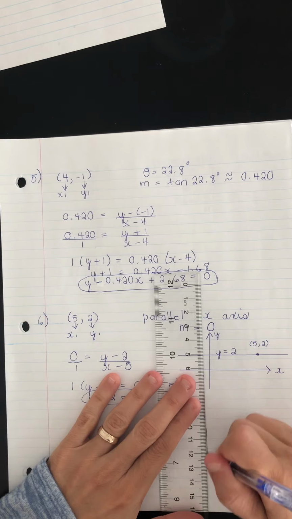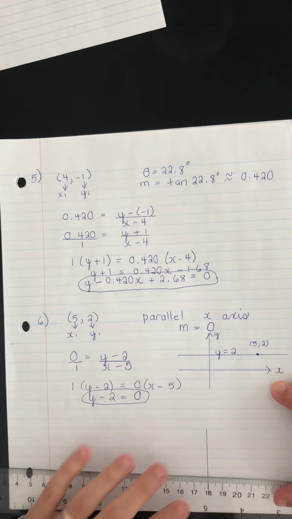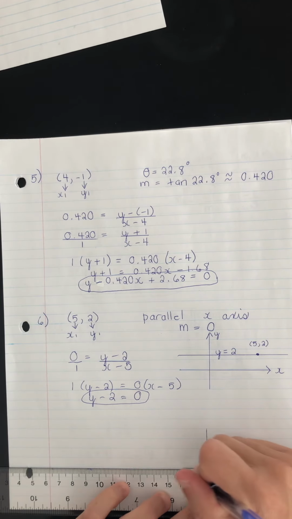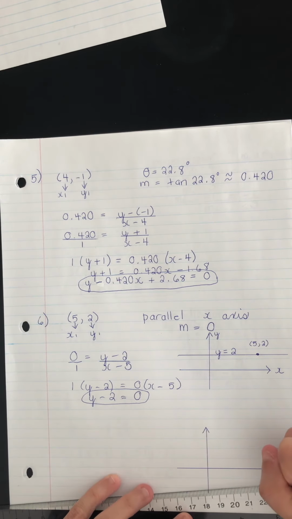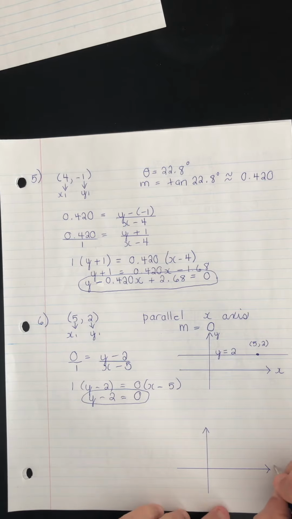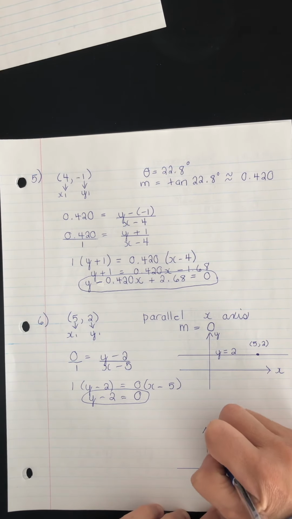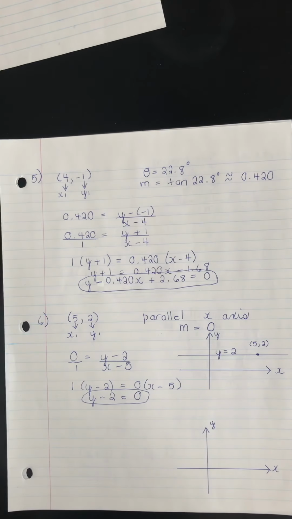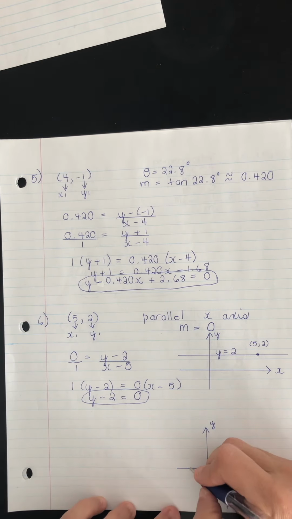But further to that, if you have a line instead that's parallel to the y-axis, okay, so I'm going to make one up here. It's completely different than question 6. Let's suppose we have a line parallel to the y-axis, and let's make it pass through the point -1, 3.